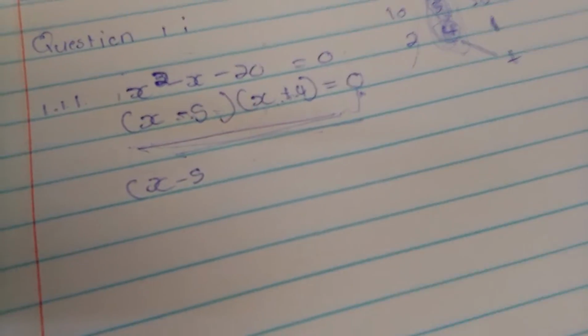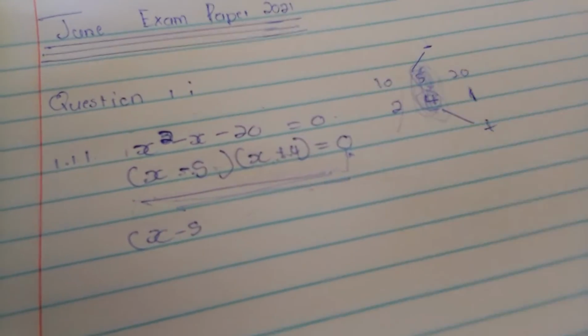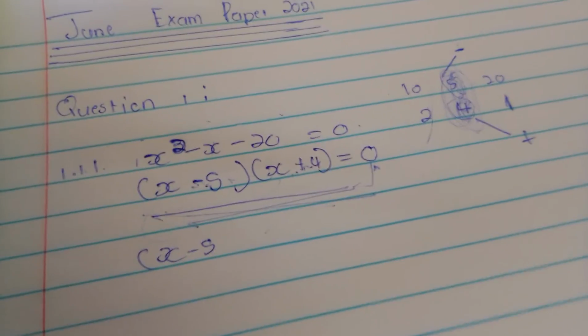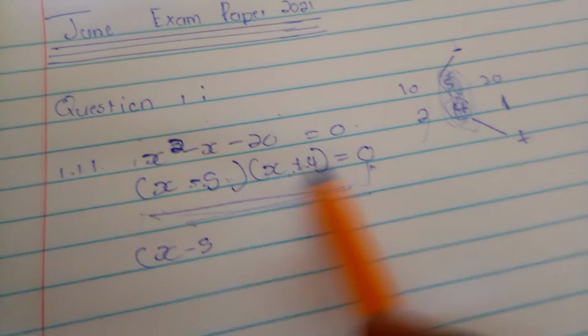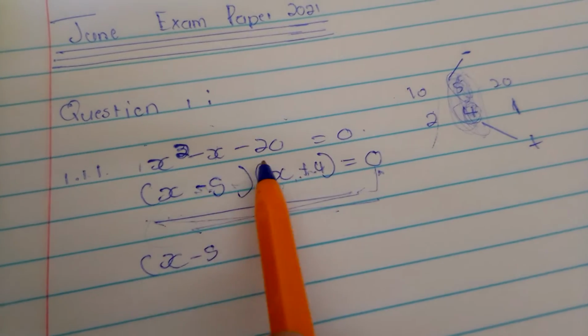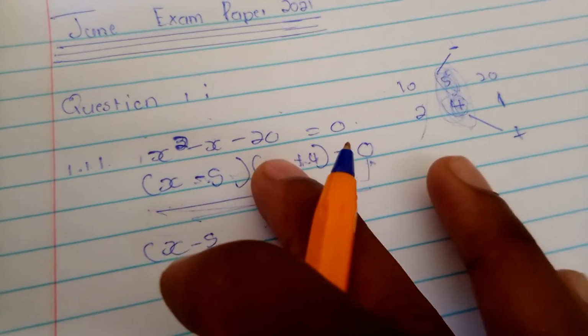The reason is that when you multiply two, three, or four numbers, for the product to be equal to 0, one of the factors of that product has to be equal to 0. Our factors here are x minus 5 and x plus 4. One of them has to be equal to 0 so that our expression can be true.